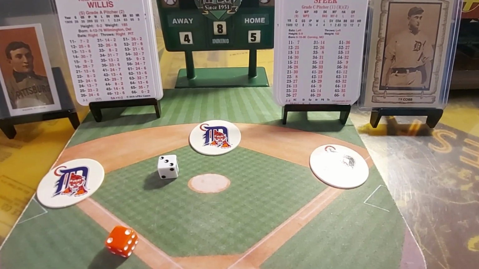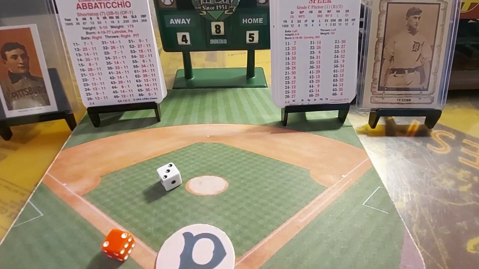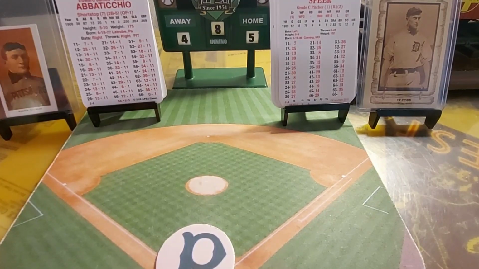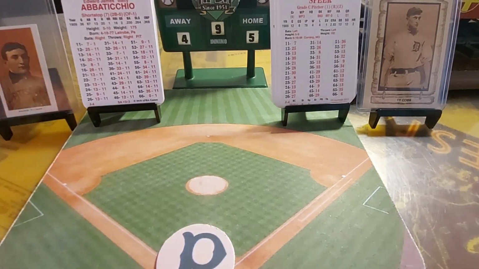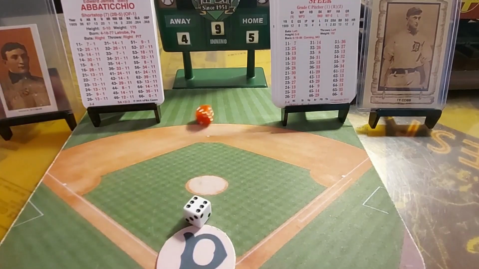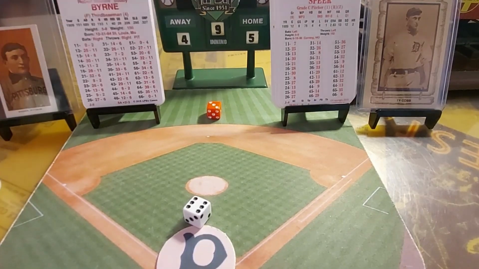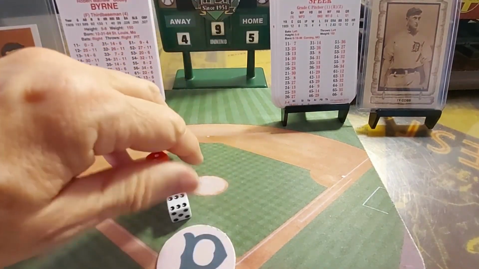Let's go to the 9th. For the Pirates in the 9th inning, they're going to start off with a pinch hitter for the pitcher. That's Ed Abbaticchio. Kid Speer is still on the mound for the Tigers, trying to preserve a 1-run lead. Here's a pitch to Abbaticchio. 3-6 is a 33. High pop up on the infield. Jim Delahanty is under it and makes the catch. One gone, 2 to go for the Tigers to get their first victory in this series.